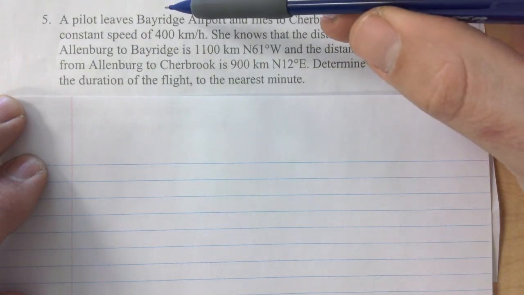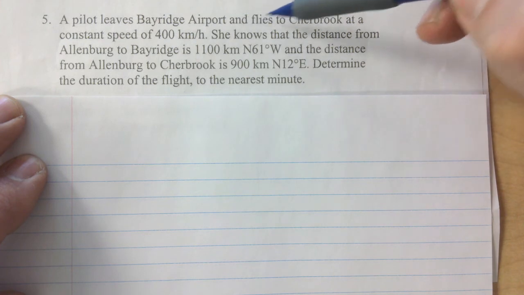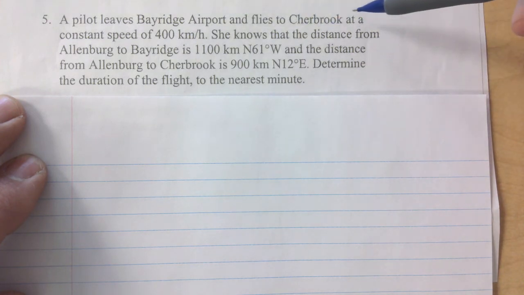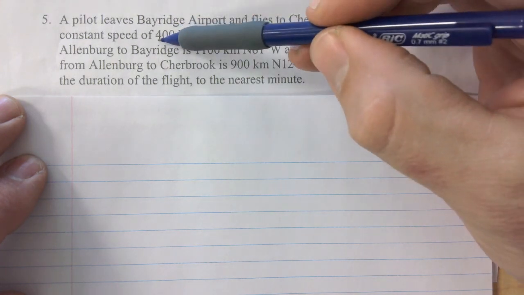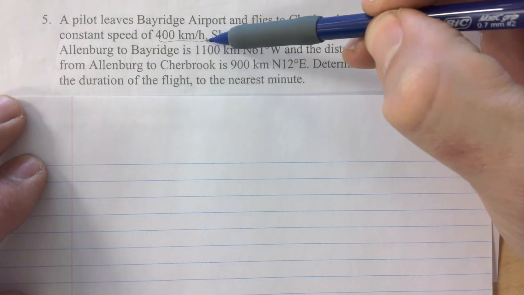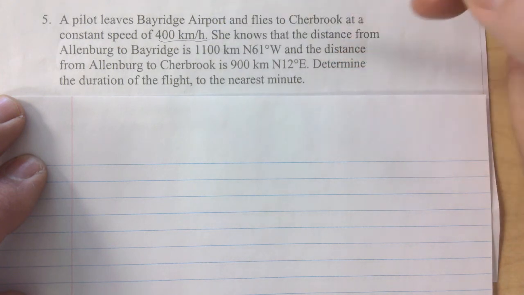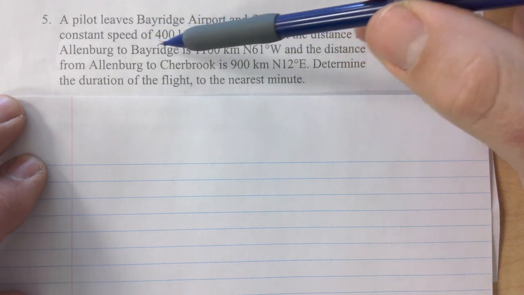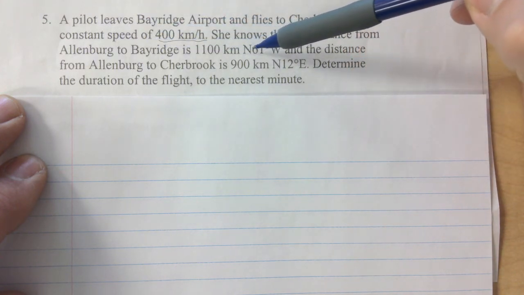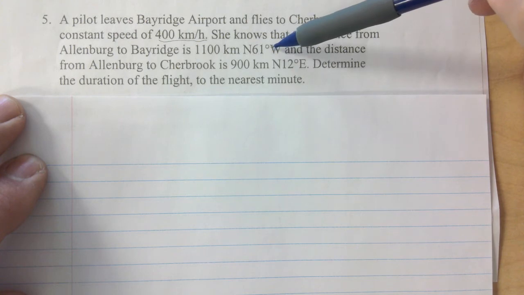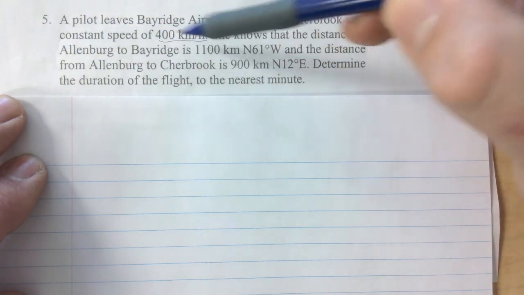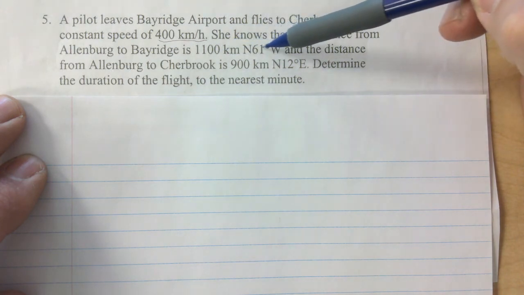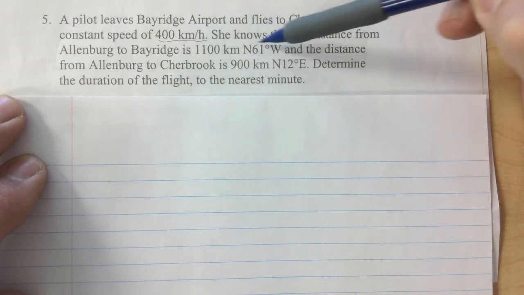A pilot leaves Bayridge Airport and flies to Cherbrook at a constant speed of 400 kilometers an hour. She knows that the distance from Allenburg to Bayridge is 1100 kilometers at north 61 degrees west. So from A to B it's 1100 kilometers in this direction.